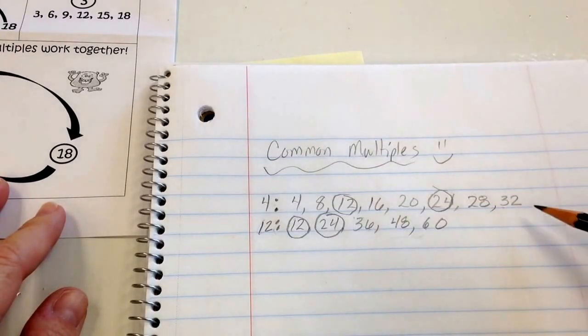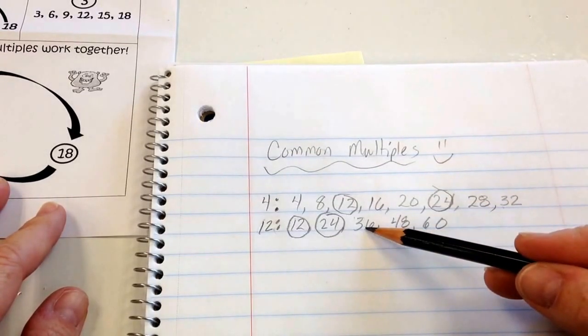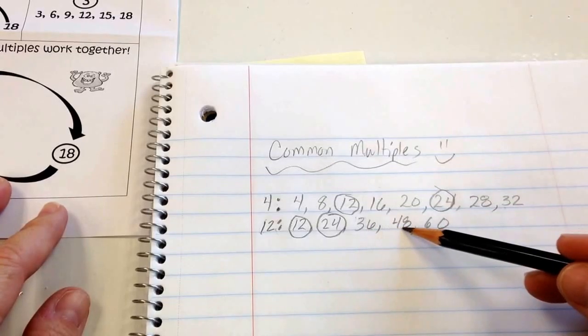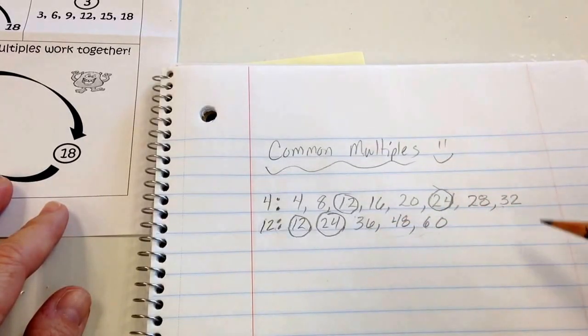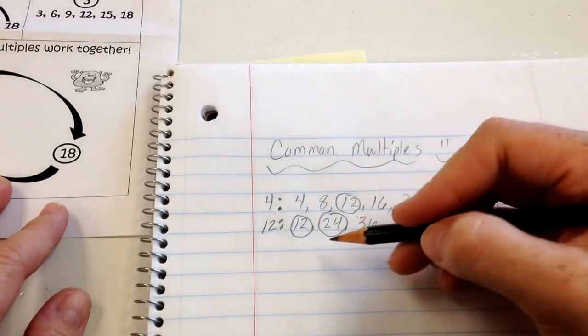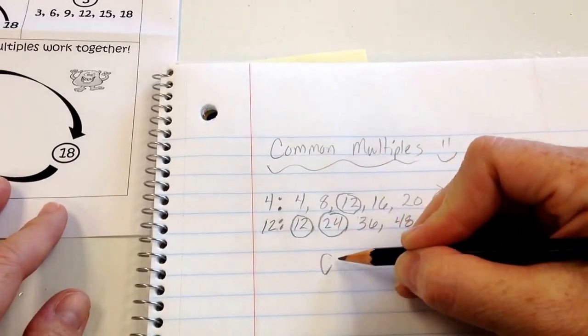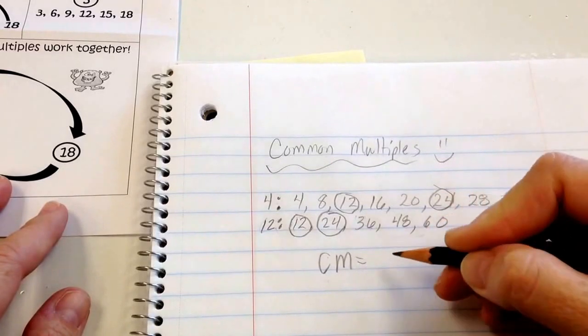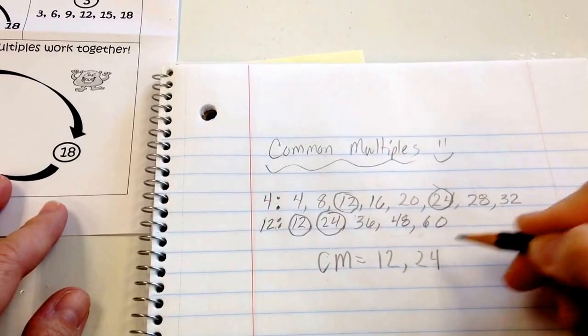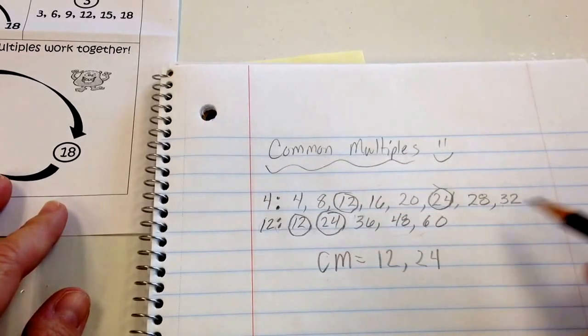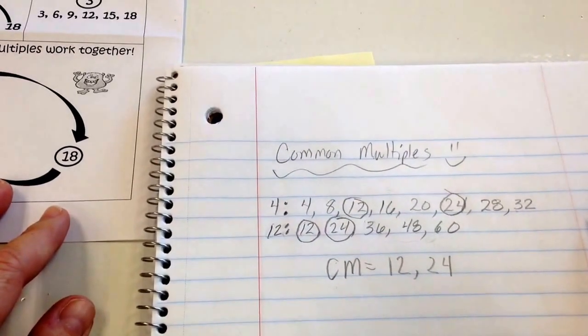Now this list only goes up to 32, and my next multiple of 12 down here is 36, so I'm not going to find any more common with this list of numbers. So far my common multiples are 12 and 24. If I kept my multiples list going, I would of course run into more.